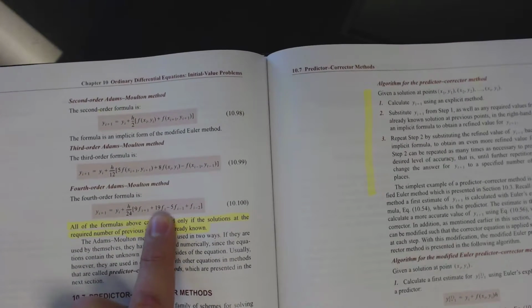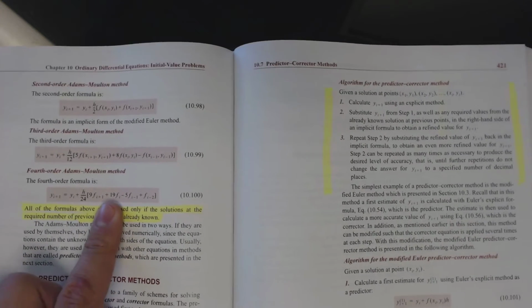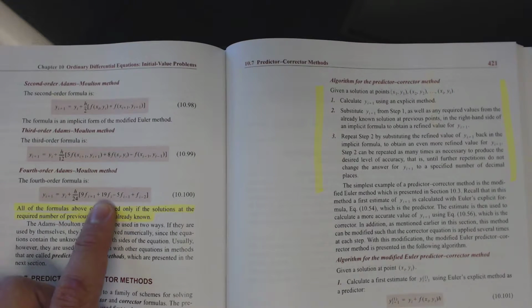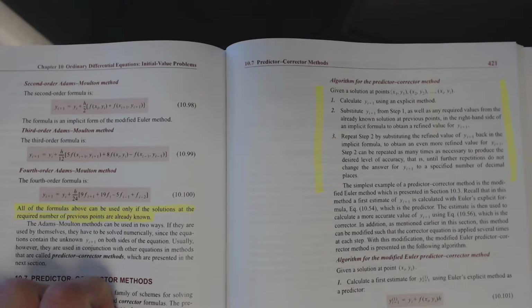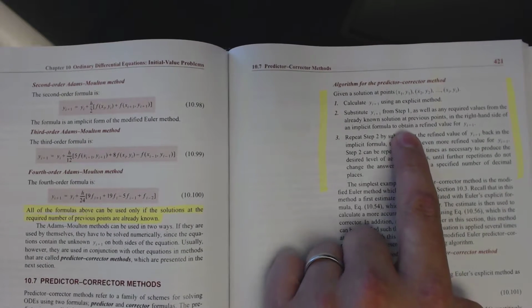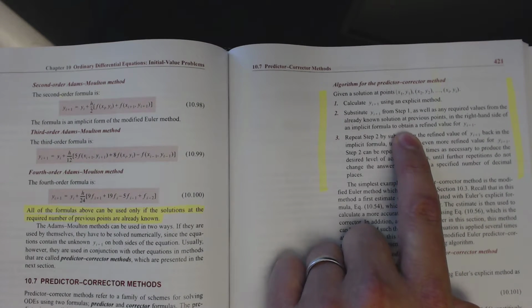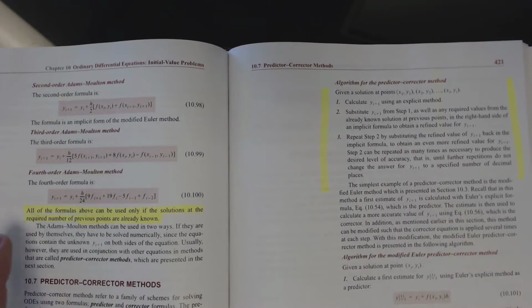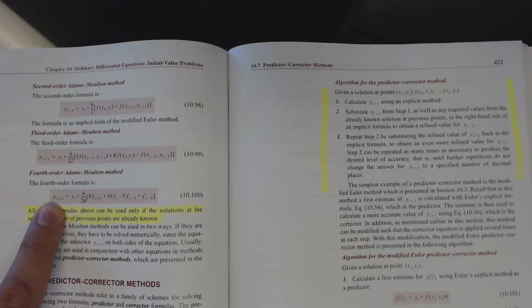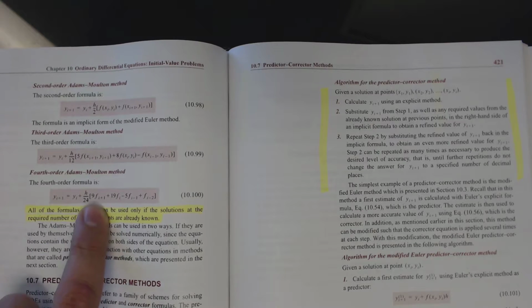second, third, fourth, pick your variety of Adams-Moulton methods. Of course, you probably have to pick based on the availability of points in your data set. So you substitute that future estimate, and then once you have a future estimate, you take the output of Adams-Moulton to improve your future estimate.